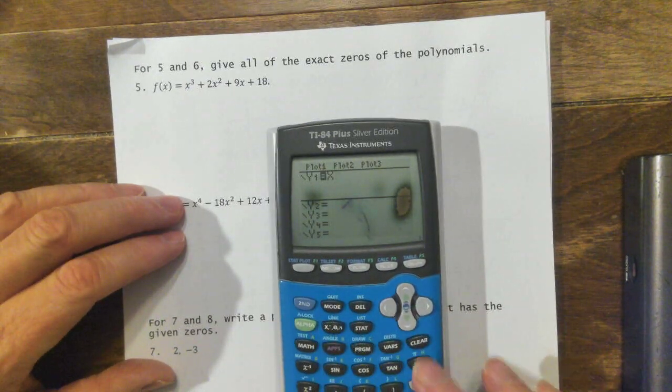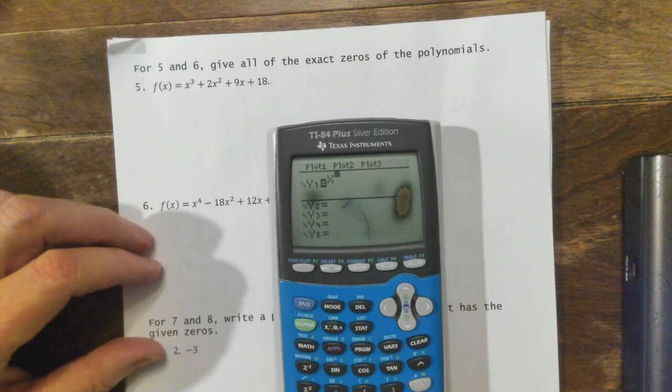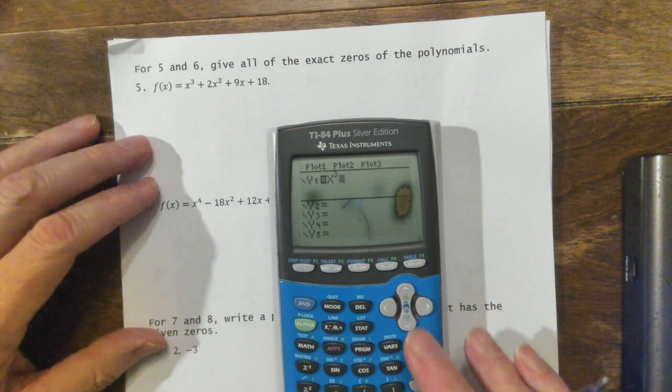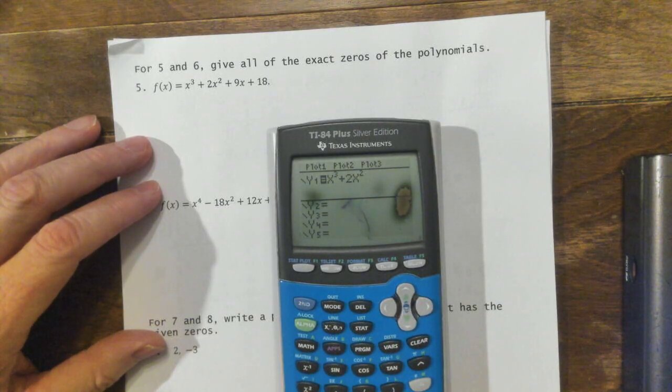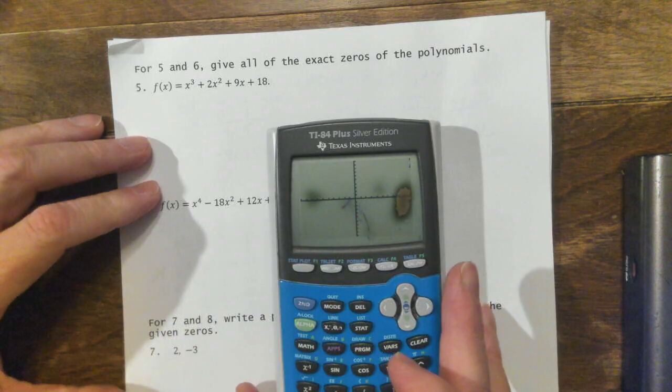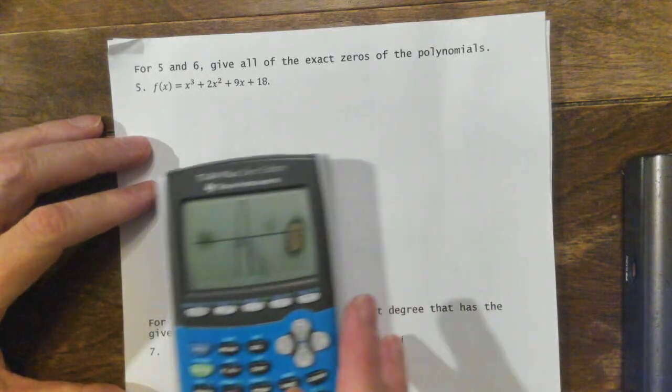Y equals x to the 3rd plus 2x squared plus 9x plus 18. Graph. Negative 2. Okay, all I'm seeing is negative 2.